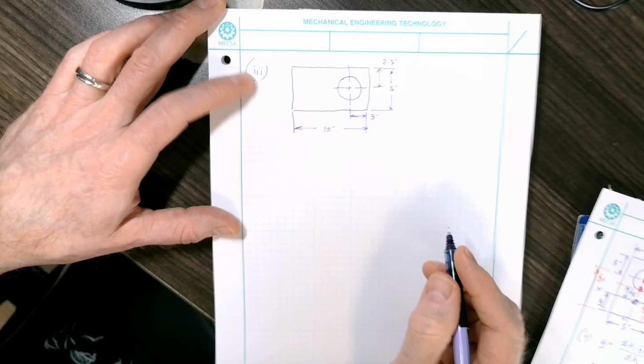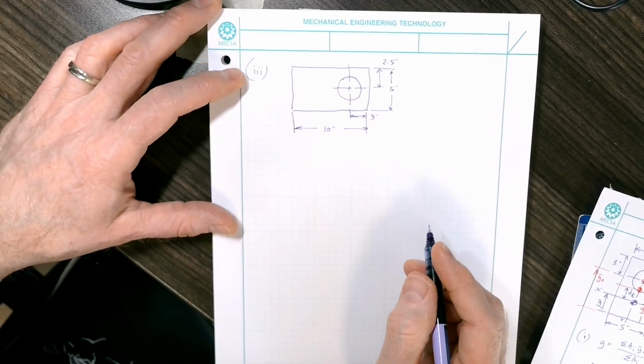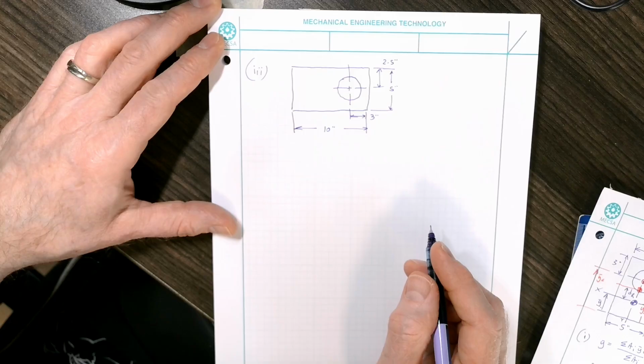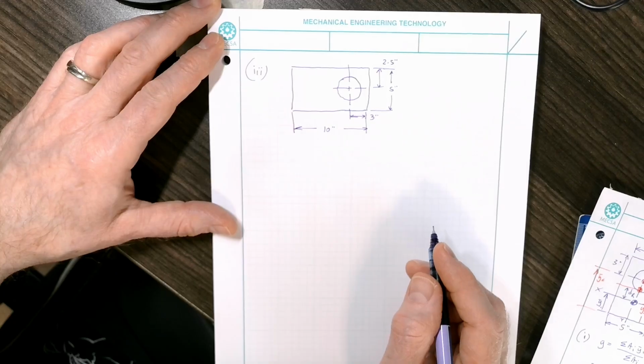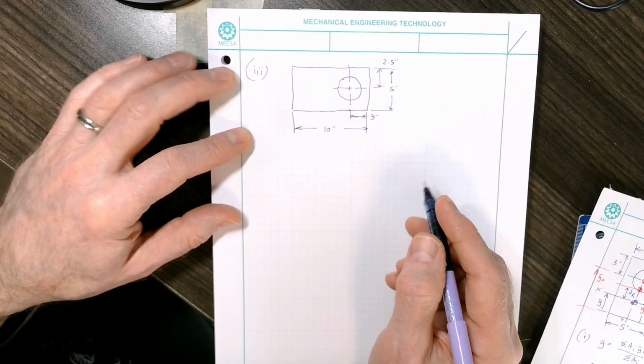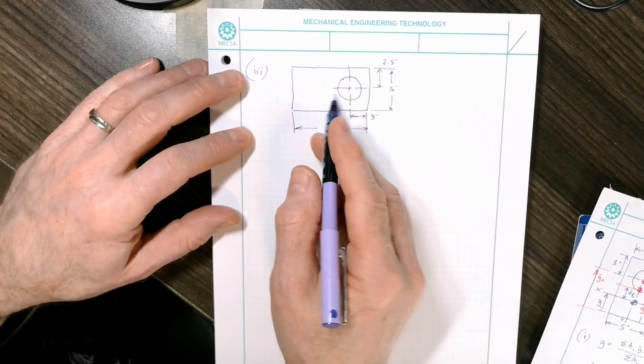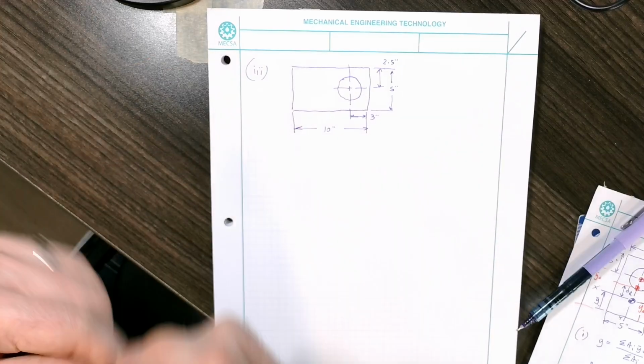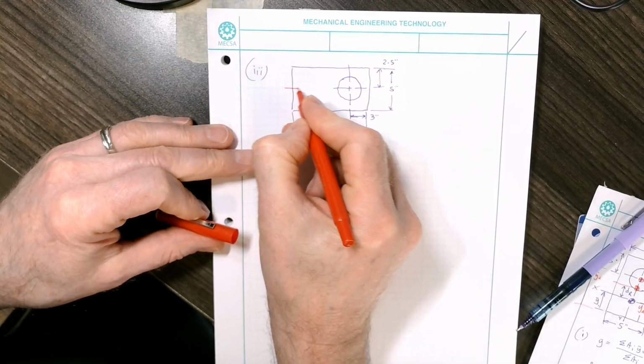Now you have to keep your head on straight. The centroidal axis location is going to be just as much work. Sorry, that's a dumb thing to say. The centroidal axis by inspection is right here. Yeah, there you go.